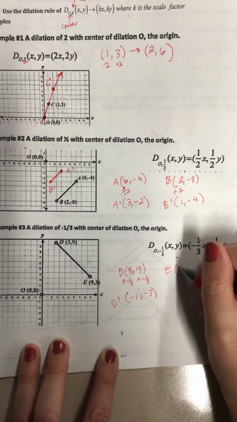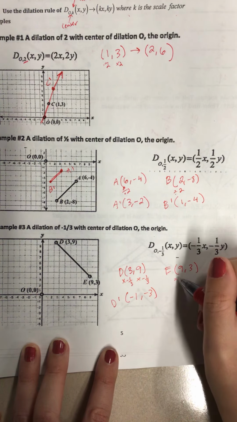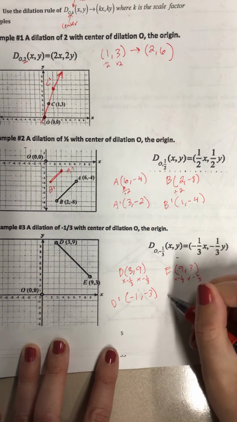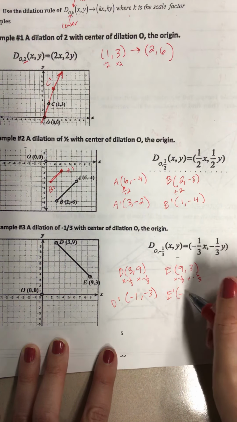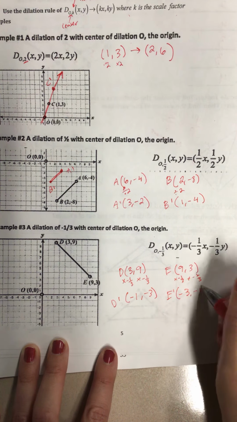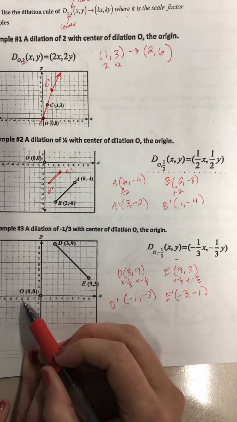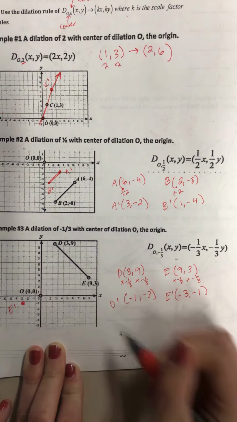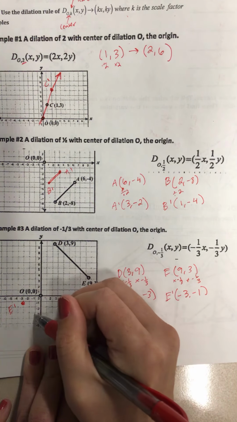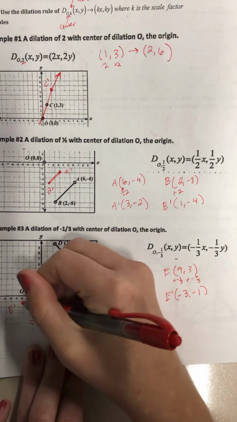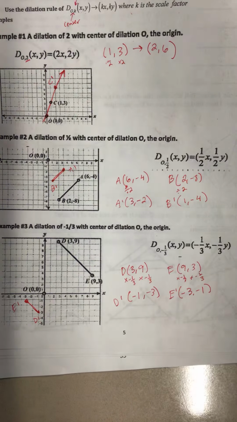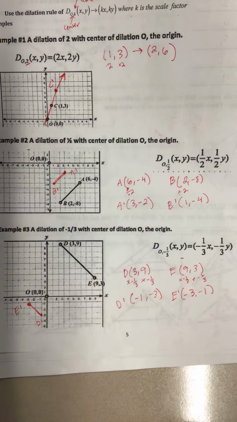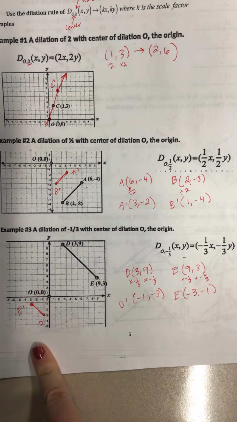My E is 9, 3, and I do times -1/3, which is like dividing by -3. So E prime is -3, -1. So I plot that. -3, -1 is E prime. D prime is -1, -3. So as you can tell, when it's negative, it flips over the origin and goes into quadrant 3.